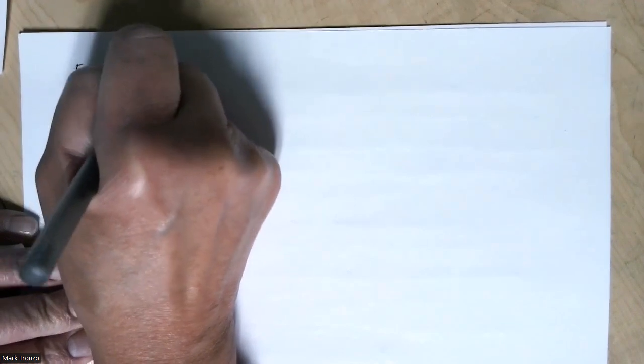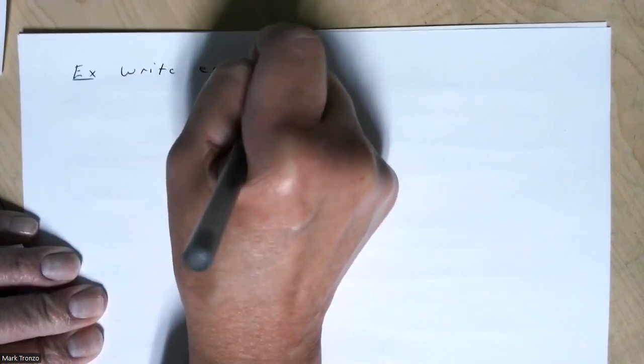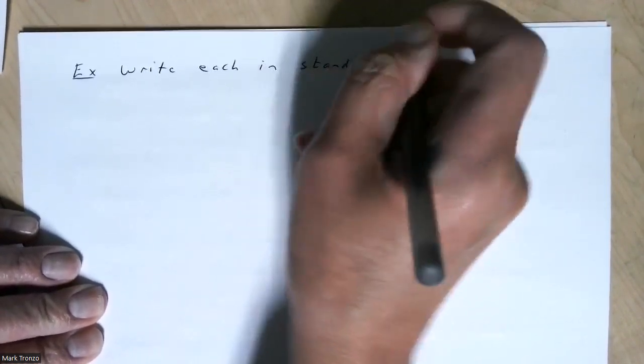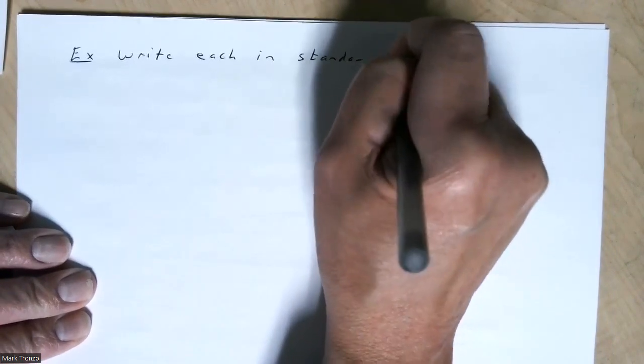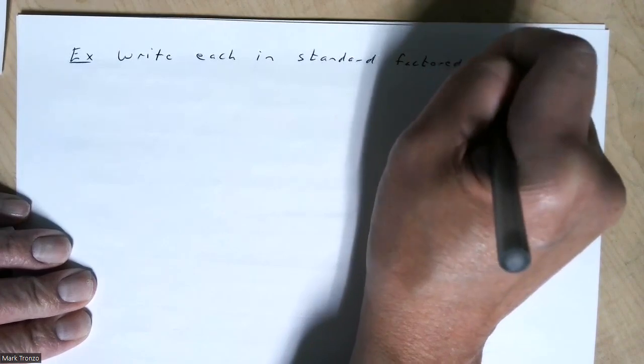And let's go through some examples here. Let's write each of these in standard factored form.